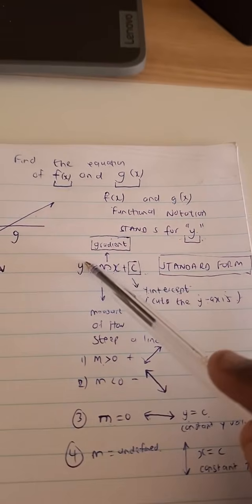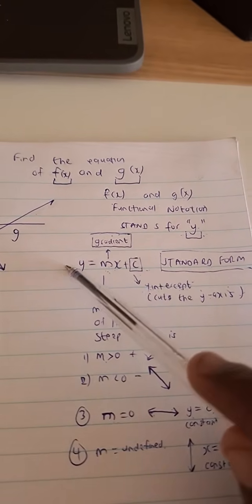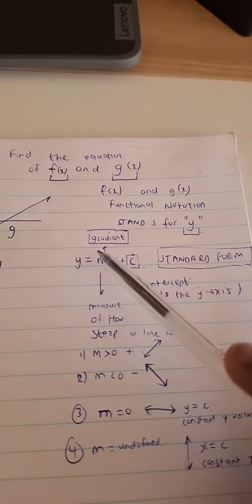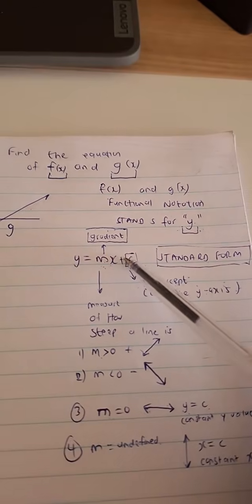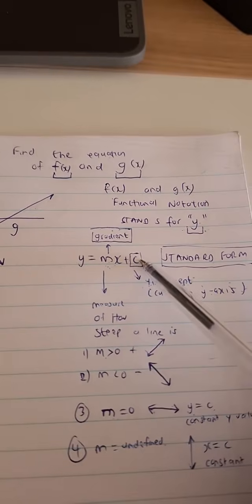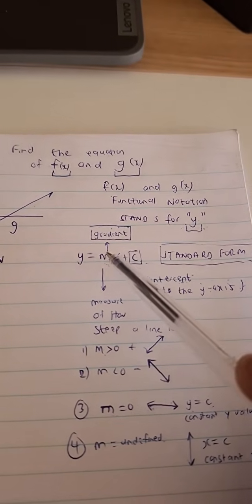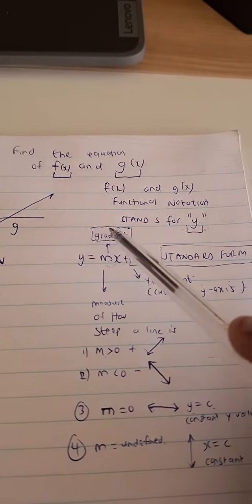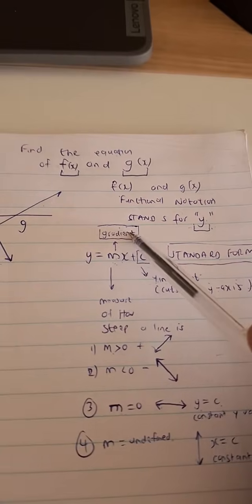Then, the standard form of any straight line function is y is equal to mx plus c. This is the standard form of a straight line function. Y is equal to mx plus c. The m is what we call the gradient. What is the gradient?